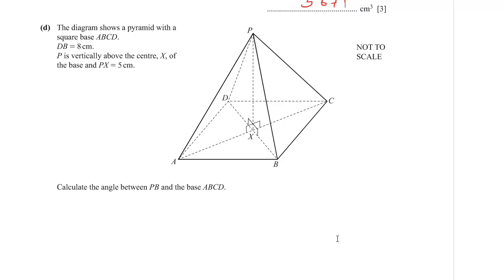Part D. The diagram shows a pyramid with square base ABCD. DB is 8 centimeters. Therefore, if DB is 8 centimeters, this is 4.